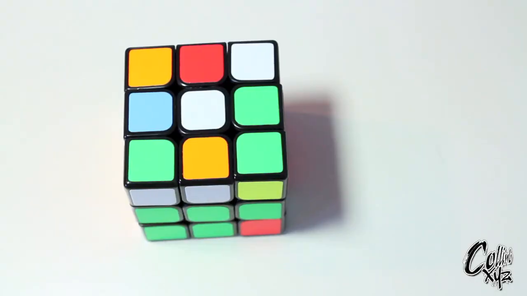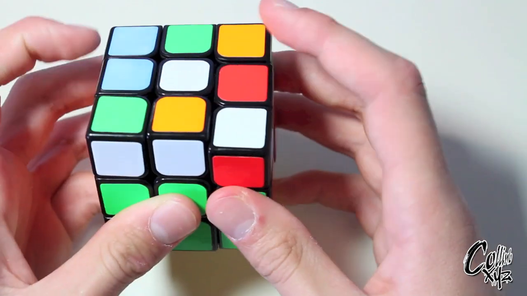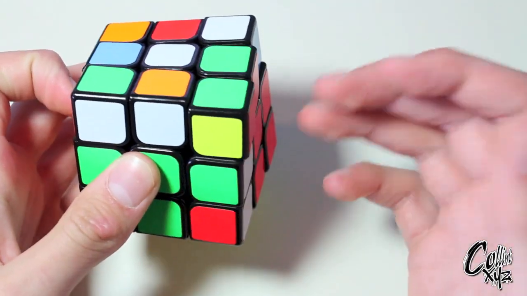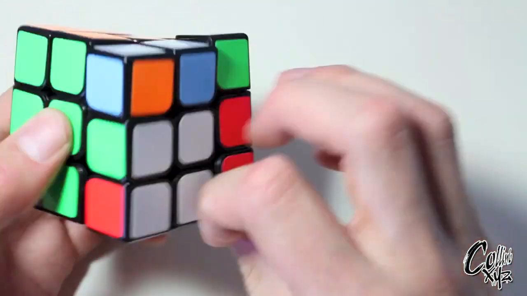This technique can also be used while inserting the last F2L pair to orient more edges in the last layer, which in turn generally improves the OLL case. For example, in this case, if we were to insert this pair normally, we would get an OLL with no edges. If, however, we did a sledgehammer to insert this pair, we can orient a couple of these edges to get a somewhat better OLL case.